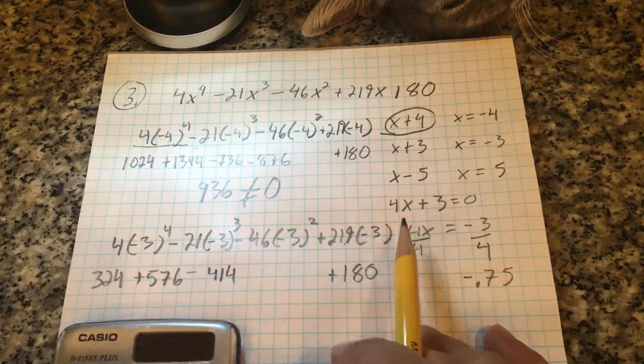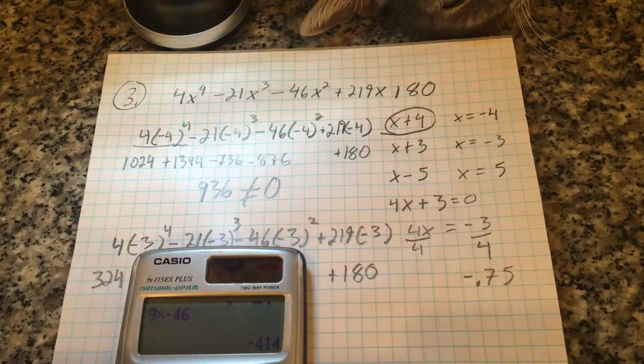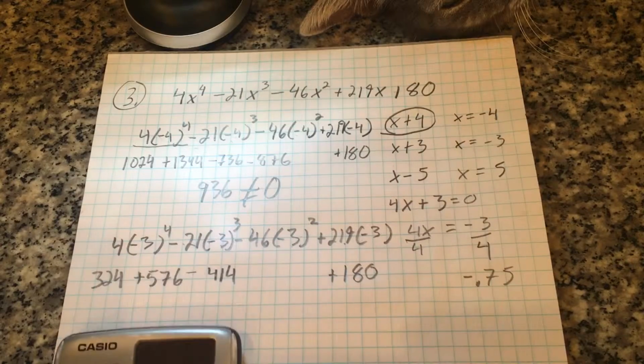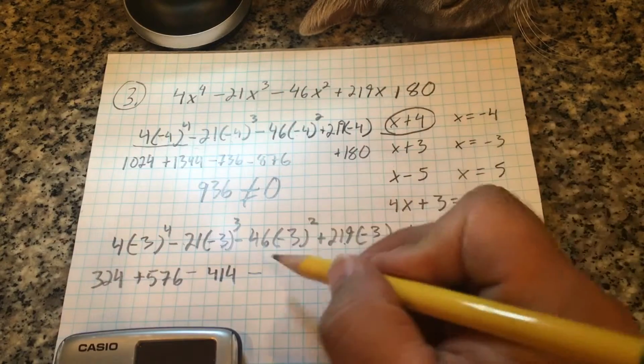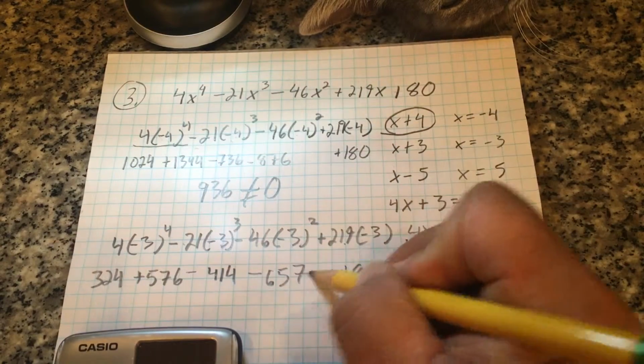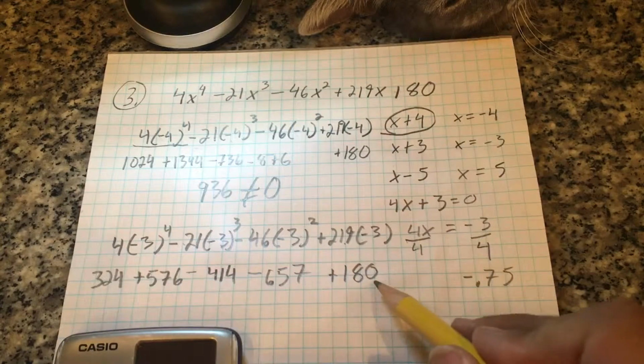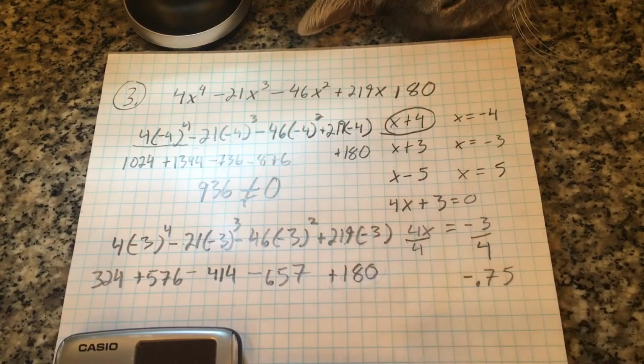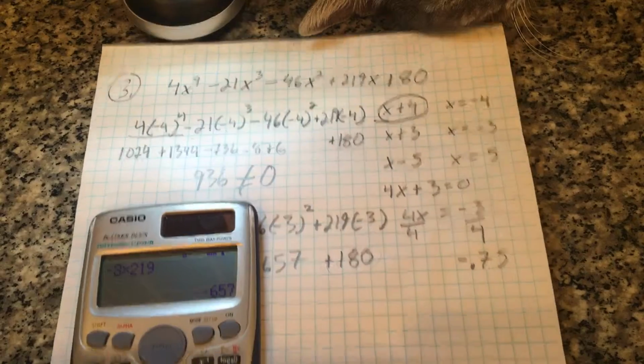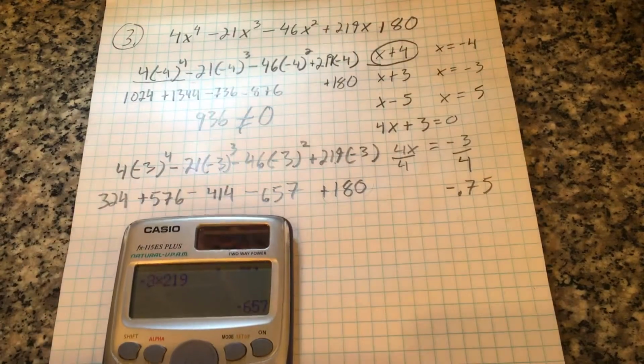And then negative 3 times positive 219 gives me negative 657. I'm not forgetting about the positive 180. So let me add these all up and see what I get.